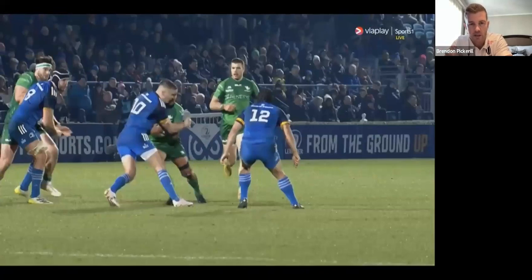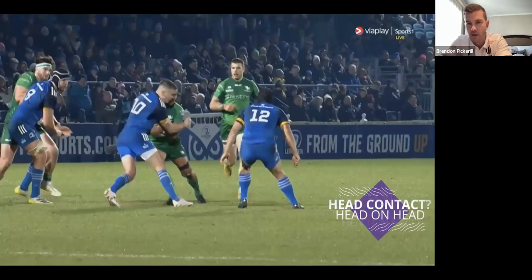We're looking at the actions of the tackler to establish the degree of danger. In this instance, we believe the degree of danger is high. There is a significant head contact. Head-on-head contact is considered head contact. It's not just shoulder or arm to head. Head-to-head contact is a high tackle. And so for those factors, we'd consider high danger.